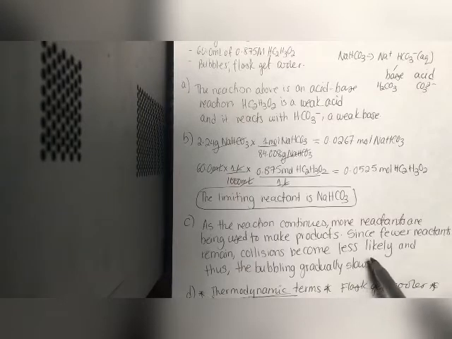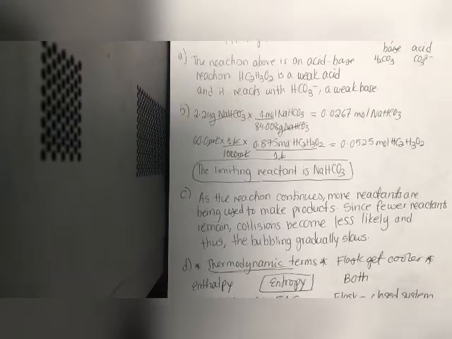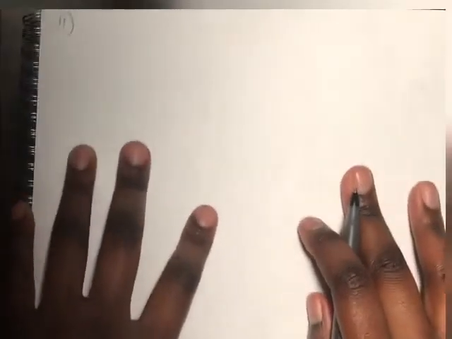Part C tests your knowledge of kinetics, and you get 1 point for your explanation. Part D tests our knowledge of thermodynamics, and you get 1 point for choosing entropy. So there's a second part to part D, and they want us to justify our answer to this question. So I'm just going to restate. You would just restate your thought process of why you chose entropy.